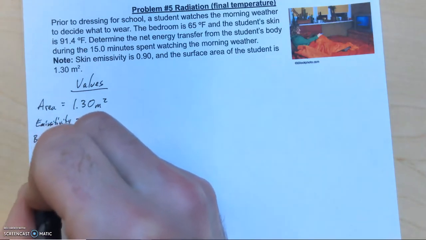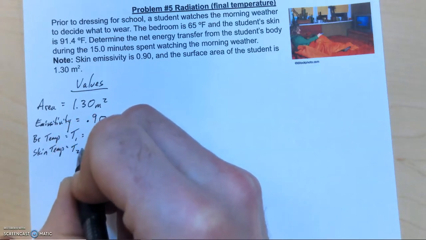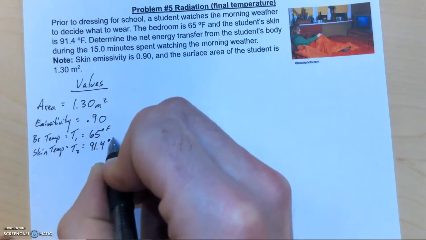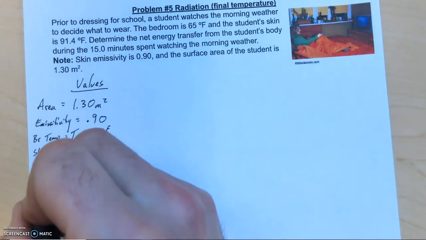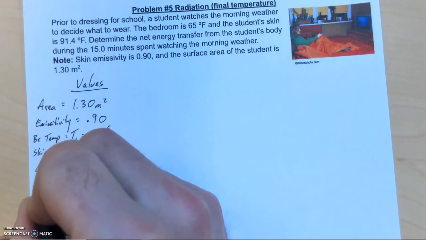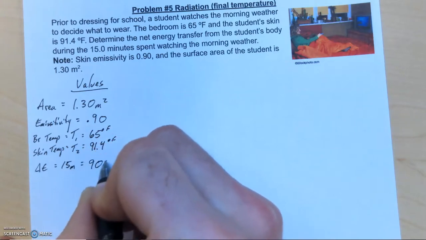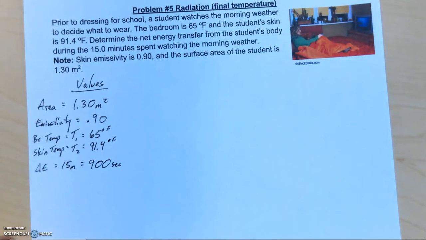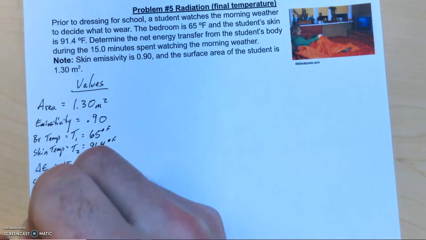Skin temp, call that T2. That's equal to 91.4 degrees Fahrenheit. How long they're in the room, so time, is 15 minutes, which is equal to 900 seconds. We also learned about, for radiation, Stefan's constant.